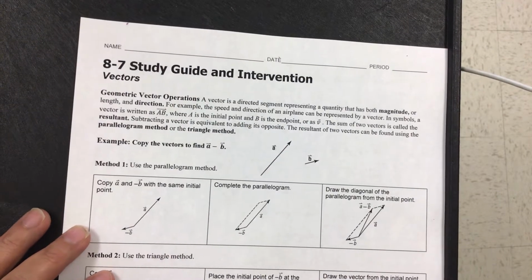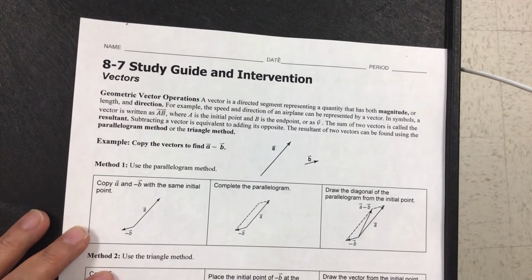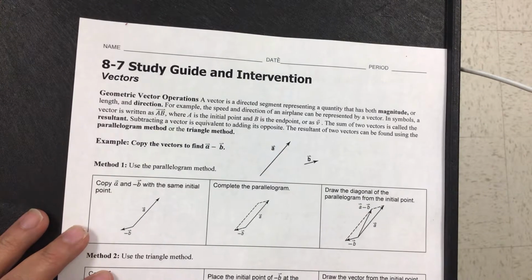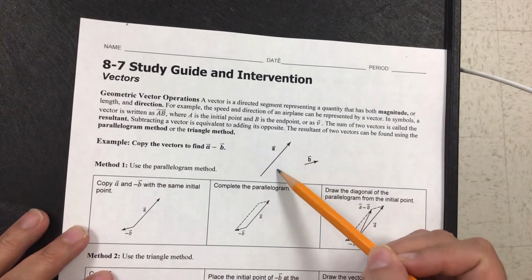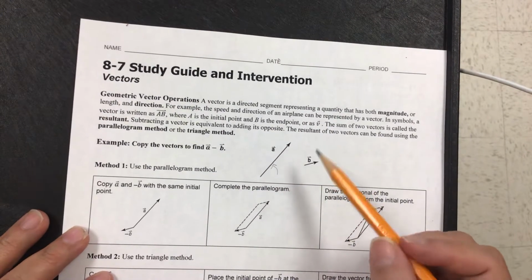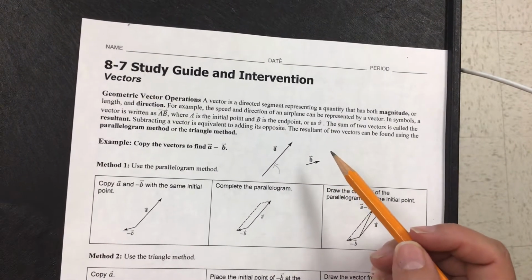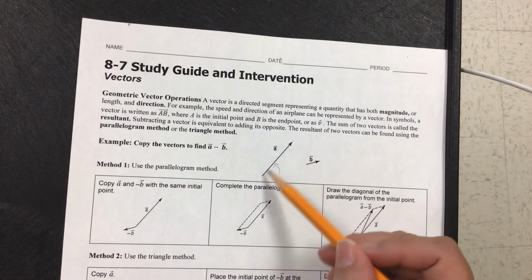This is a video for section 8.7 of vectors. What is a vector? A direction and magnitude. Direction just means at what angle an arrow is moved, and magnitude just means its length.